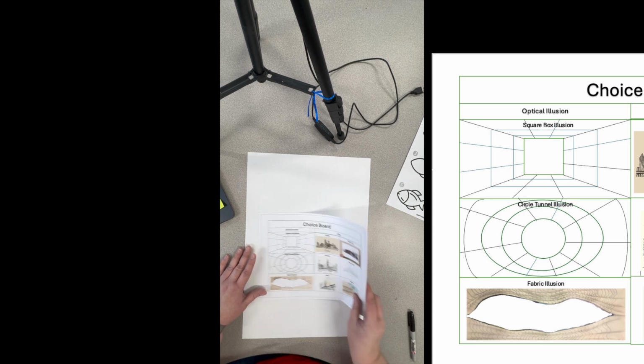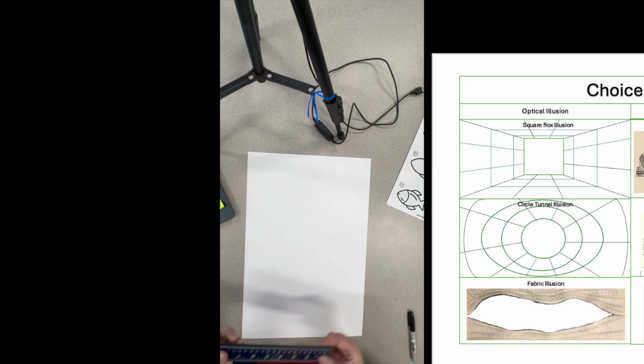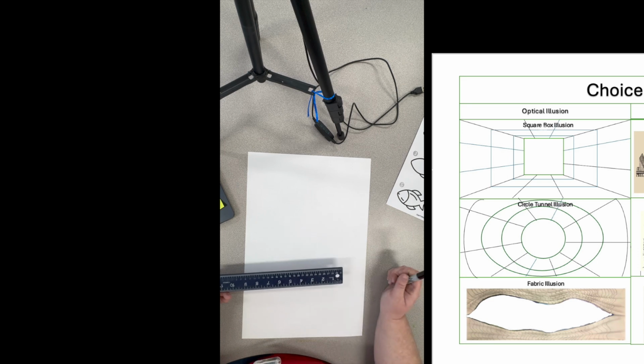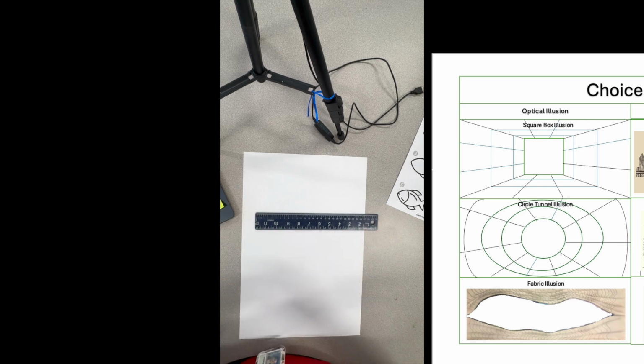Okay, so first thing you're gonna do, if we're doing the square box, you're gonna wanna have a ruler. You'll want to have a pencil. I'm gonna use a Sharpie just so that you can see it. So first thing I'm gonna do, I'm going to create a square.